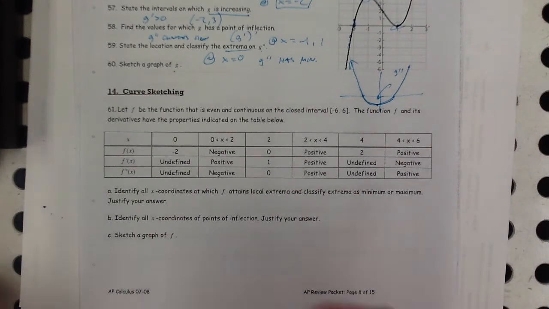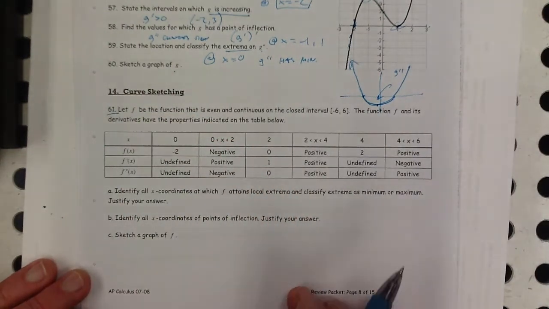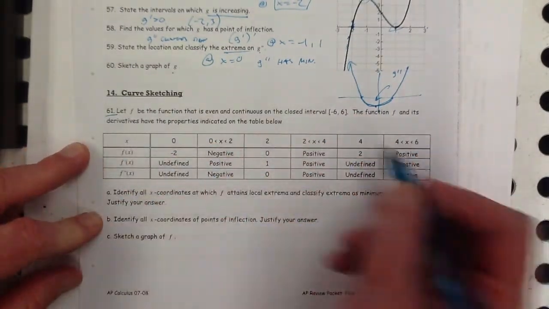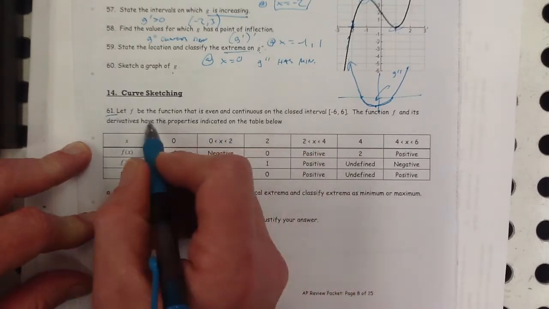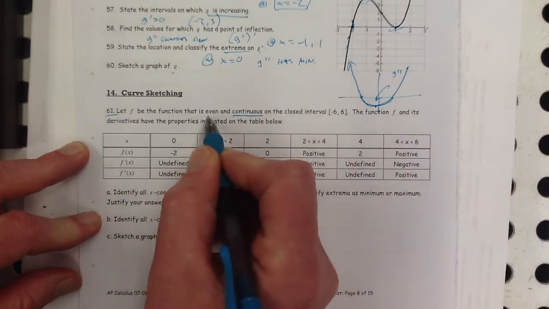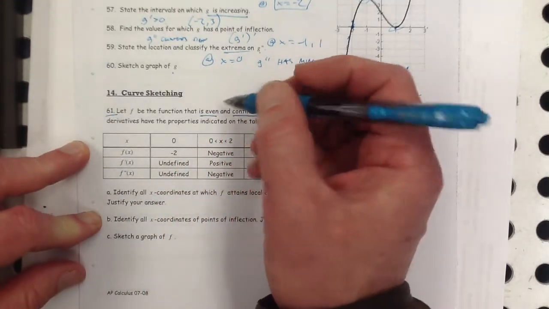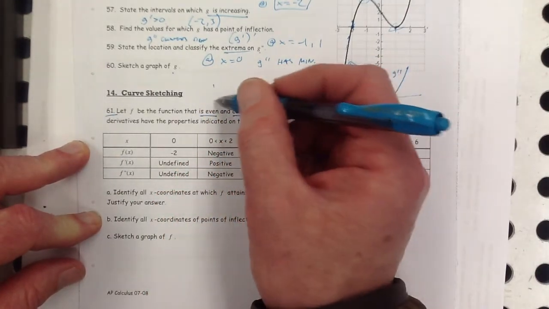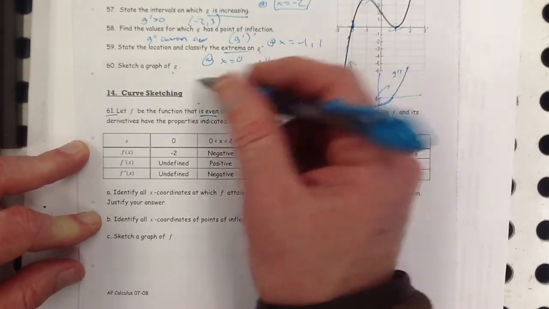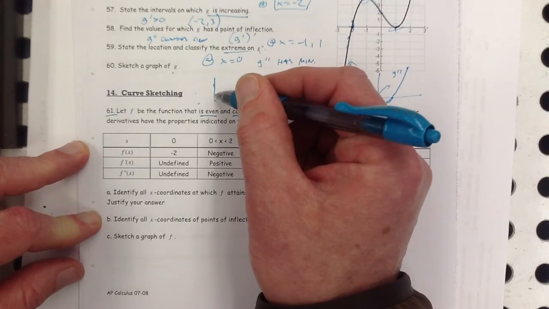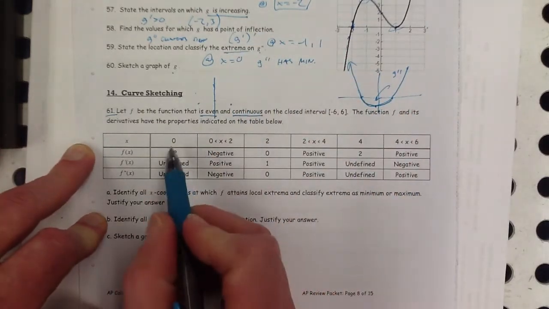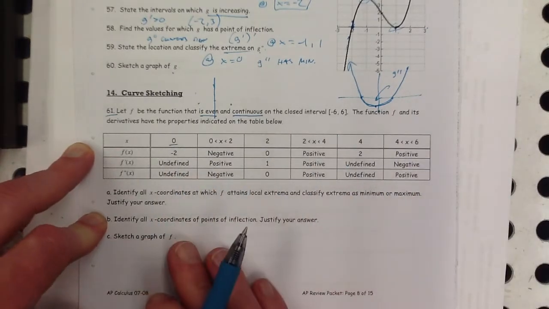Alright, this video is going to have the solutions for numbers 61 through 80 in this review packet. We've got a function f with all this information given about it, and also that it's continuous and it's an even function. Remember that with an even function, if you plug in x or negative x, you get the same thing. That causes y-axis symmetry. It's symmetric with respect to the y-axis, which we're going to need to use because we only have information from 0 to 6 here.